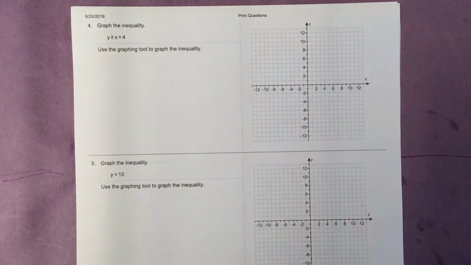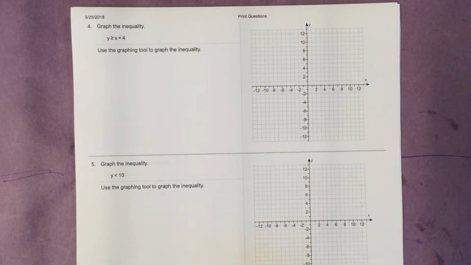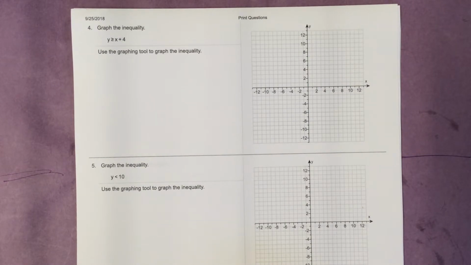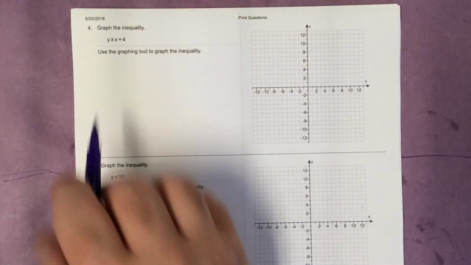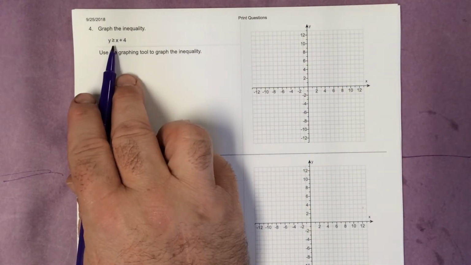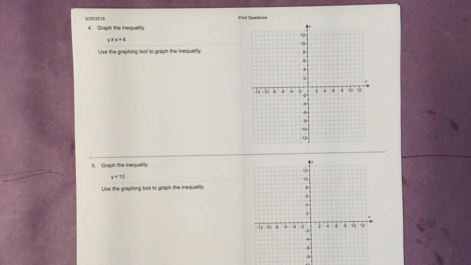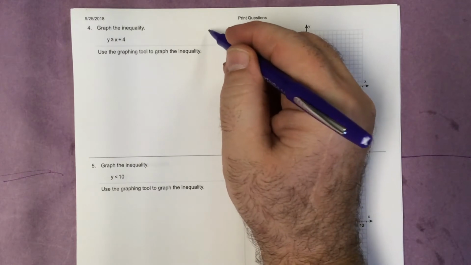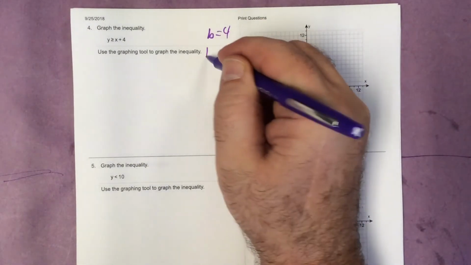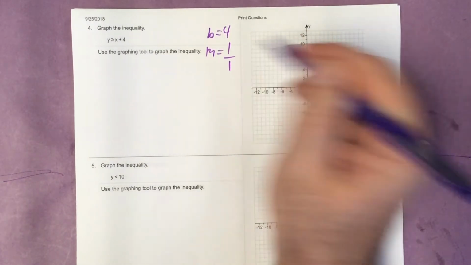Okay, graph the inequality y is greater than or equal to x plus 4. How very nice of them to give us an inequality that we can pick things out of quickly. Because this is written in slope-intercept form, in this case b is equal to 4, and m is equal to 1, and I'll write that over 1.